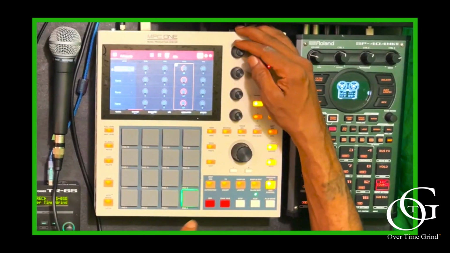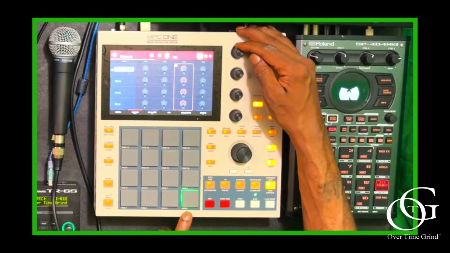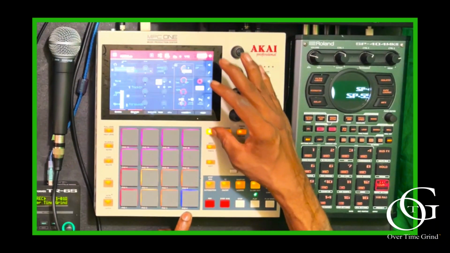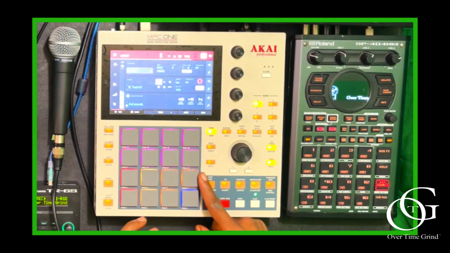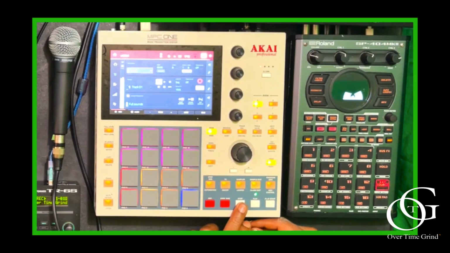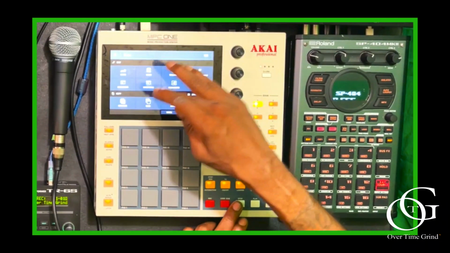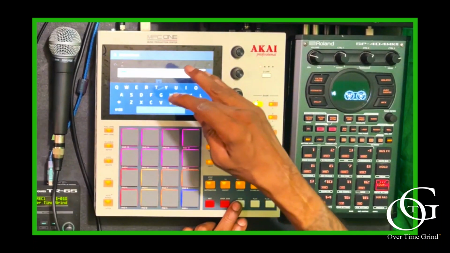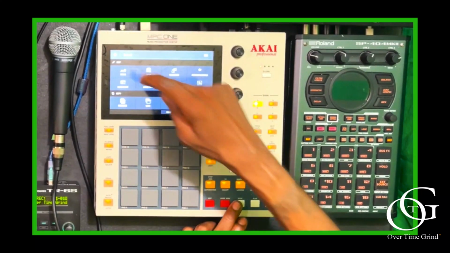Program edit, turn it up. All right. So now what we're going to do is hit verse and come to verse 2, hit do it, boom.